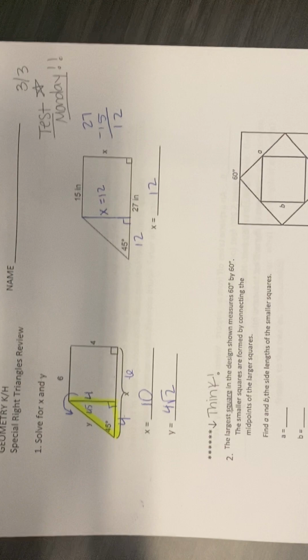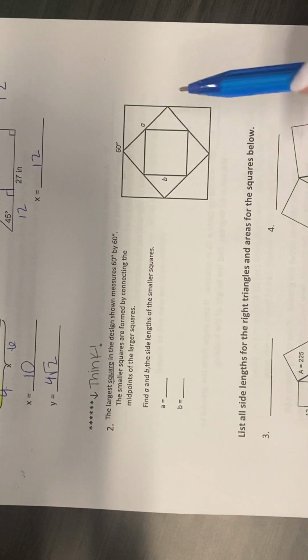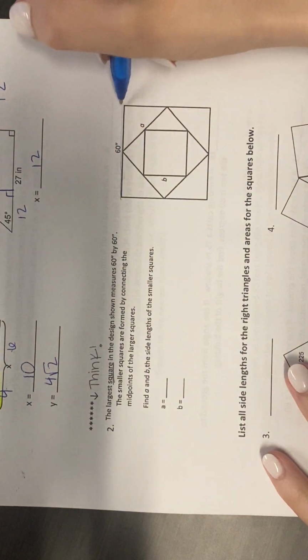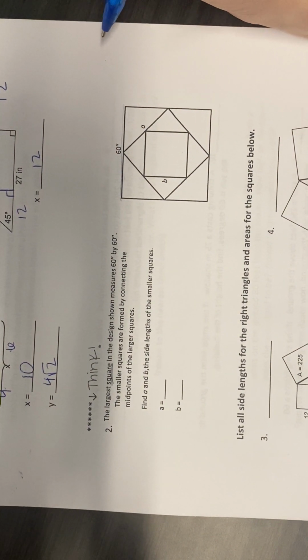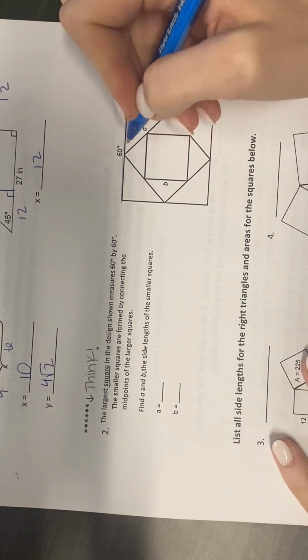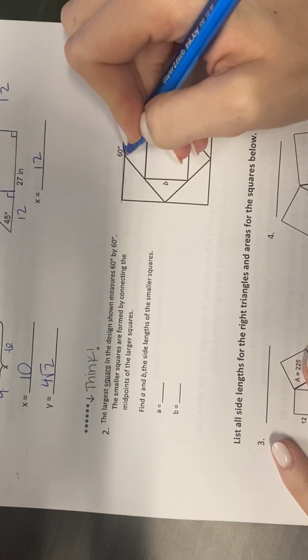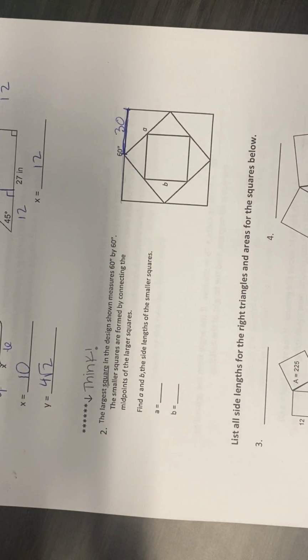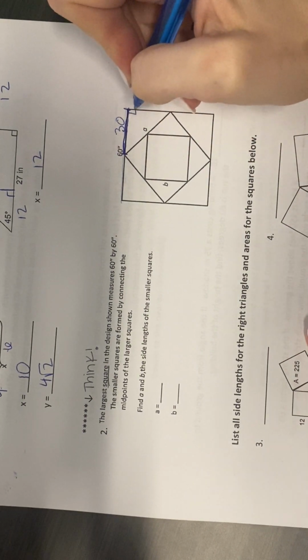Okay, on this next one, this is a big think problem. So the largest square in the design measure shows 60 by 60. That means that this whole entire thing is 60, which means from here to here, right here to right here is going to be a 30. Okay, so it is a square. Here's the thing. If it's a square, then it is a 45, 45, 90 triangle. So this is a right triangle.